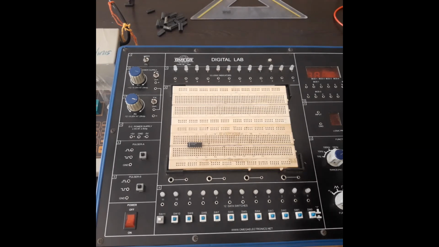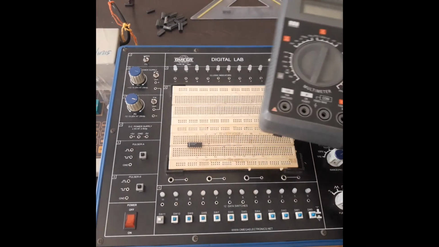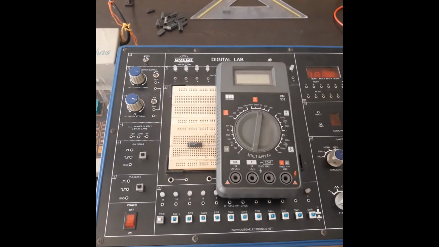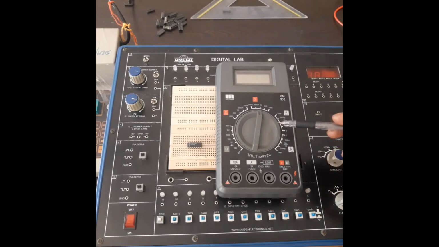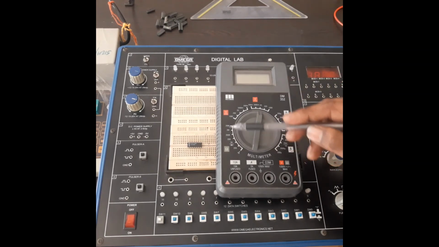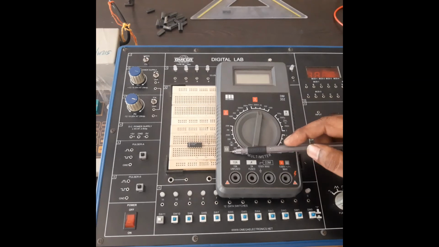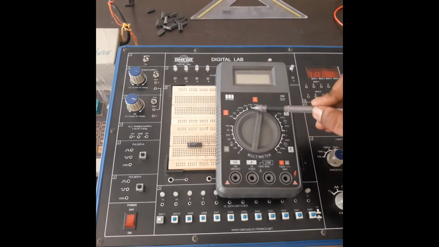Another important thing is the multimeter. This is basically a multimeter, which is very useful. We can easily determine the voltage with the help of this multimeter. Here you can see this is the portion where you can measure the resistance. It shows ohm. Here it is for DC voltage. This portion is for AC voltage. This is for DC current, and this range is for AC current.